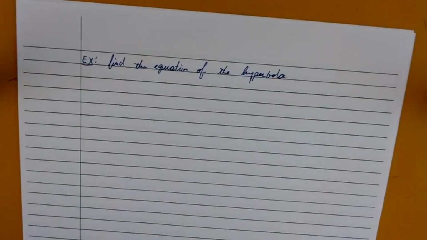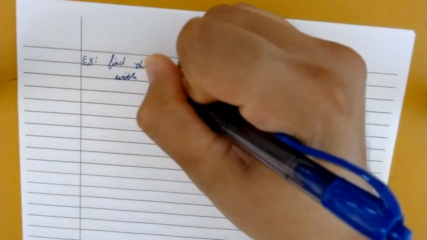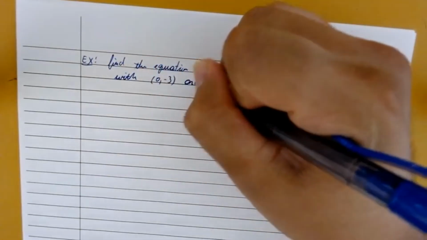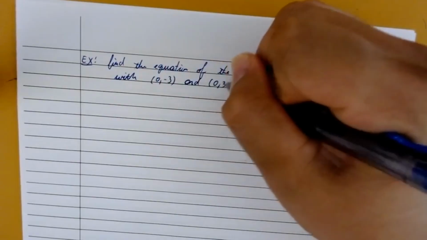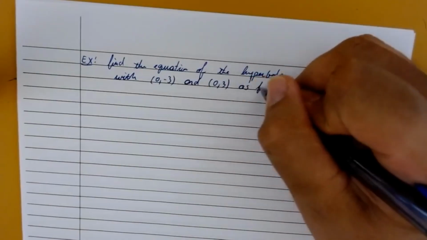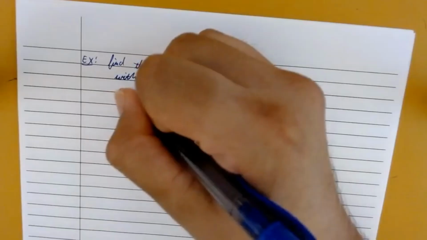that has foci (0, -3) and (0, 3), and which has vertices (0, -1) and (0, 1).